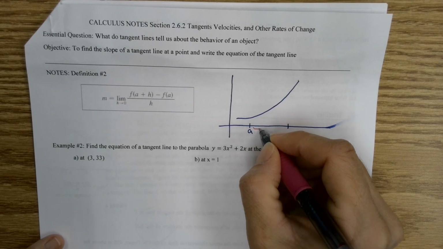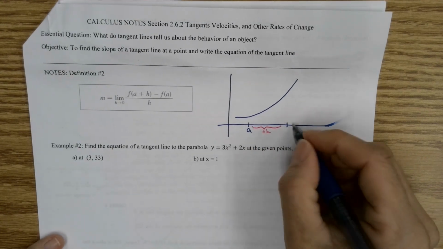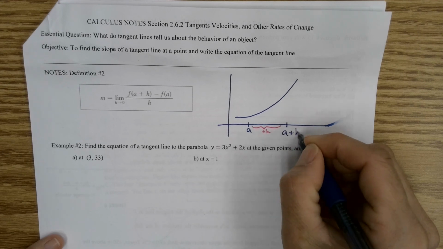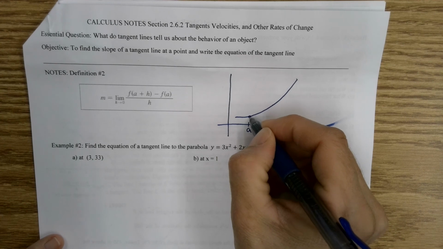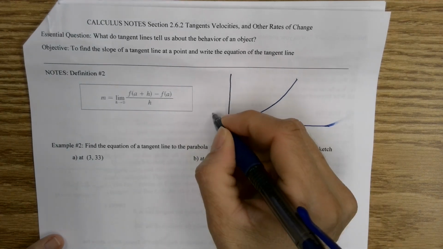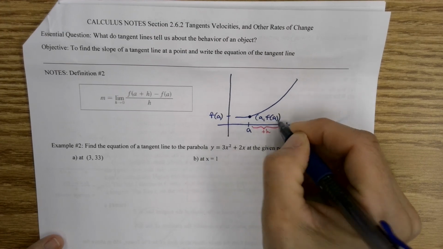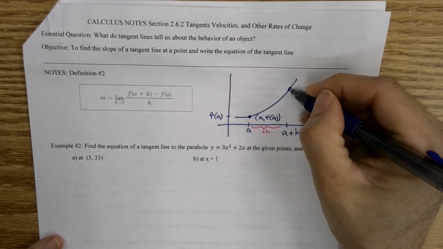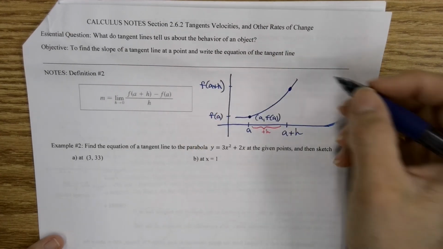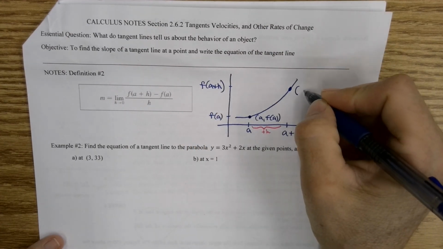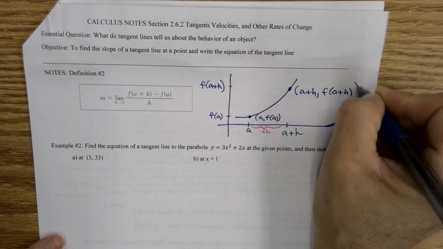Well, I'm going to add h to this, which means that an expression for this new x coordinate would be a plus h. So this coordinate would have a y value of f of a. And this coordinate would have a y value of f of a plus h. And that point would be a plus h, comma, f of a plus h.